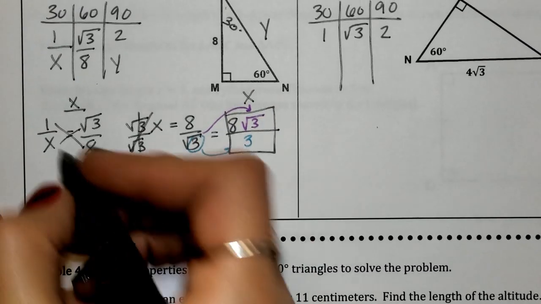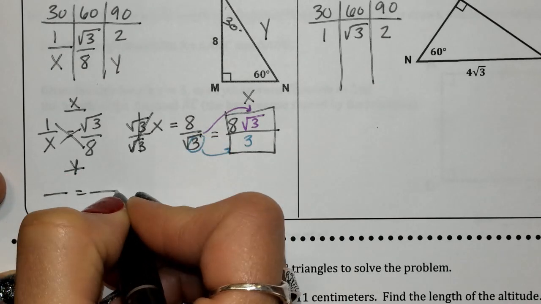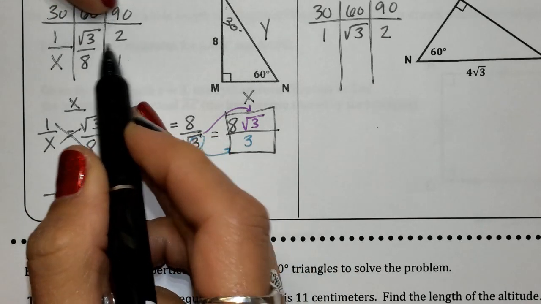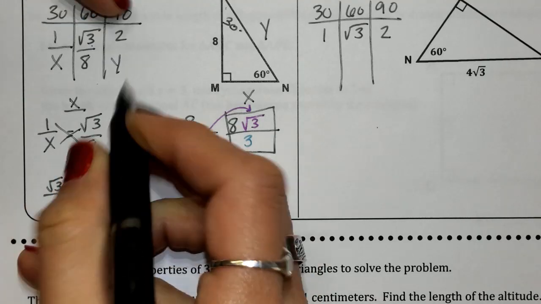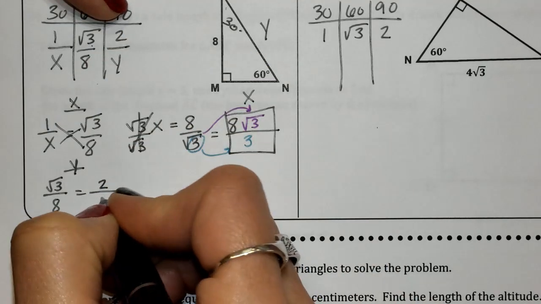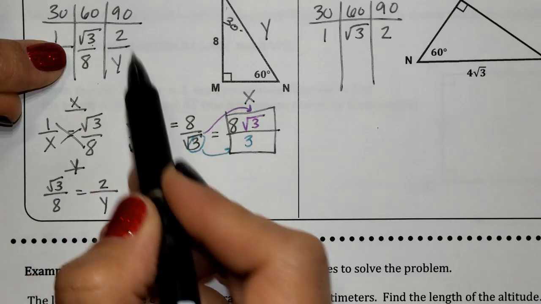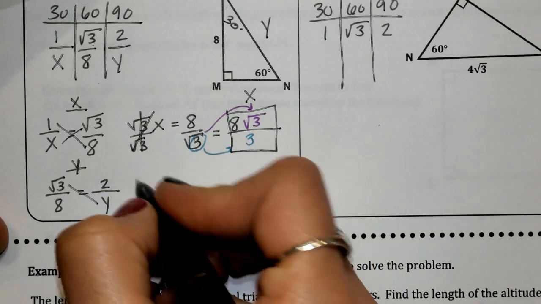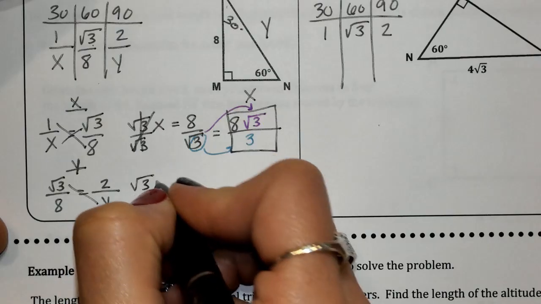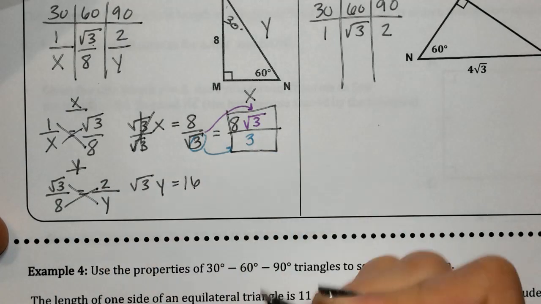Now to solve for y. We're going to use the square root of 3 over 8 equals the 2 over y. And it doesn't matter if the square root of 3 over 8 is on the left or the right, okay? Does not matter. I just did it on the left this time because that's what I'm seeing up here. All right, let's go ahead and cross multiply. Here, we're going to wind up with the square root of 3y equals 8 times 2 is 16.